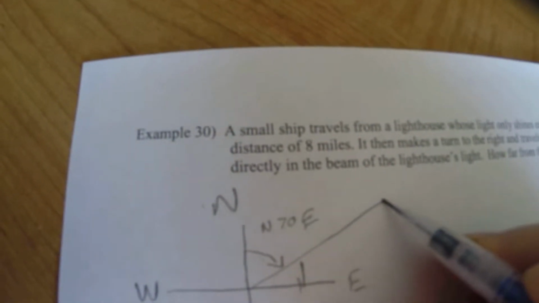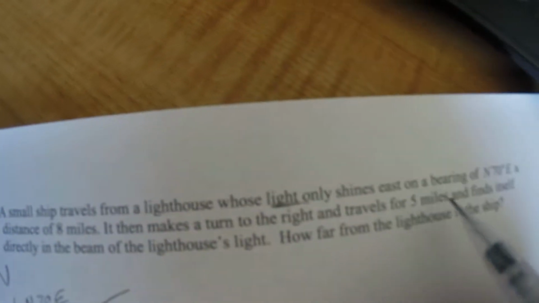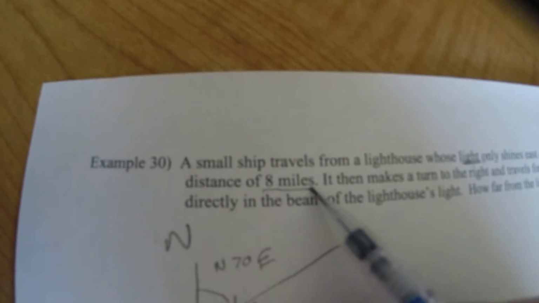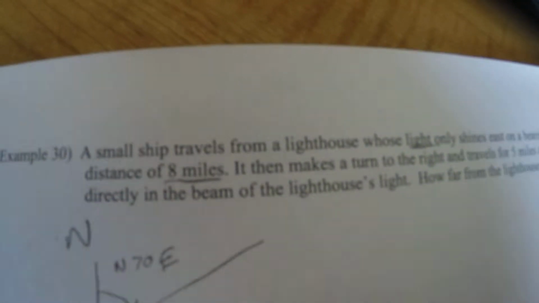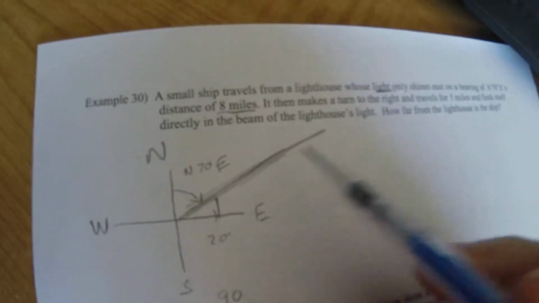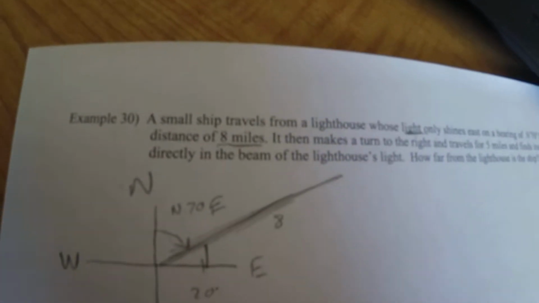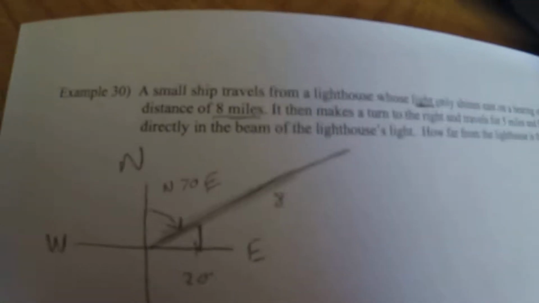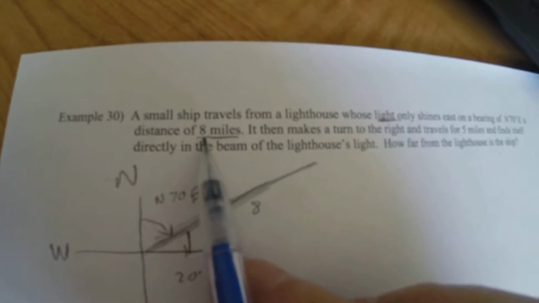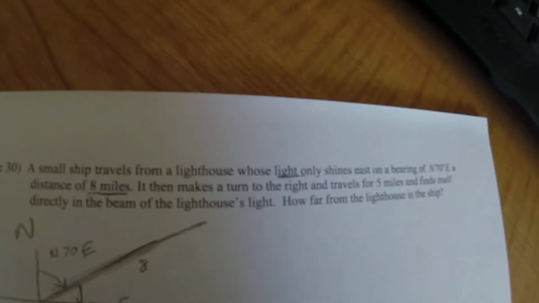Also important to note, it says whose light only shines east on a bearing of 70 degrees, a distance of 8 miles. It's a little confusing, but the light is going 8 miles, which means this distance right here is 8 miles. That's a little confusing, but if you read the question a couple of times, I think it does make sense. It says a distance of 8 miles. All right, let's look at the next statement.